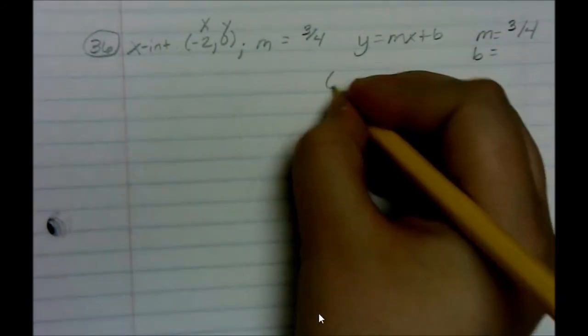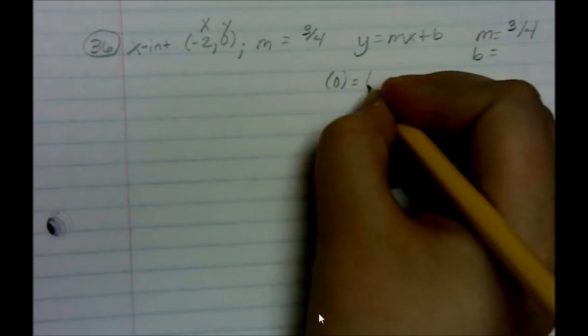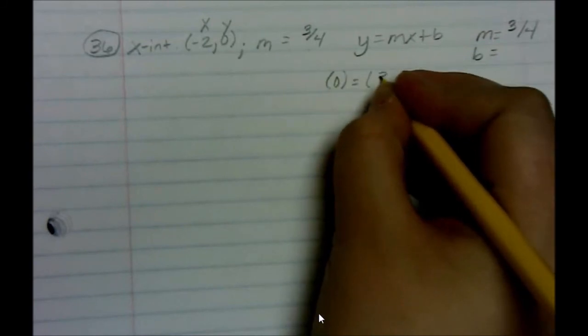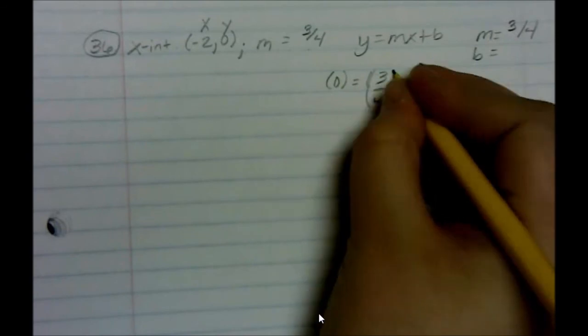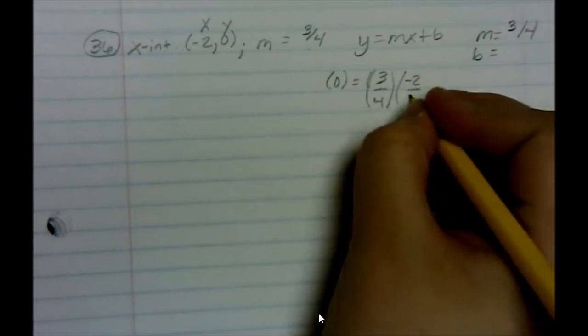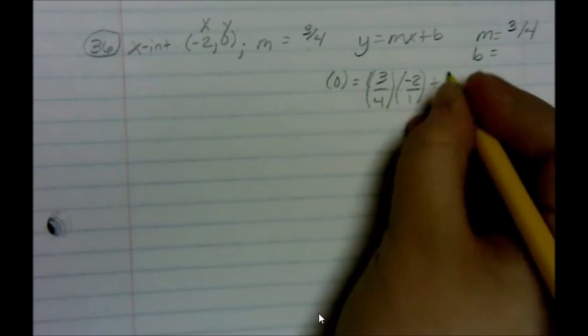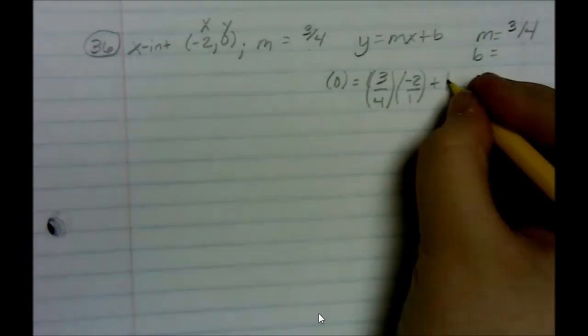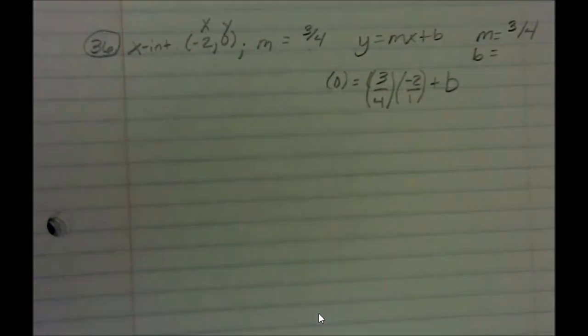So let's go ahead and plug this x and y value into our equation with our slope, just like we did on numbers 12 through 22 even. So our y is 0, our m is 3/4, and our x is -2, and I'm going to put that -2/1 so I can go ahead and see my numerator and denominator easily.